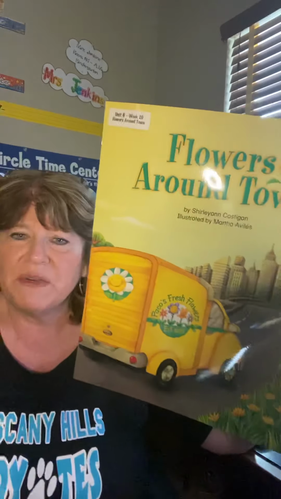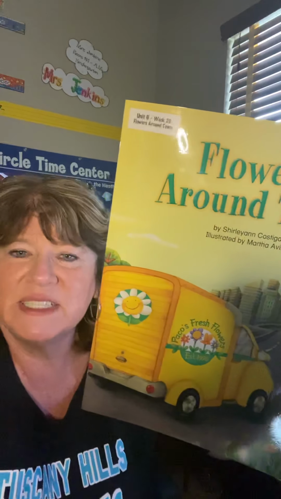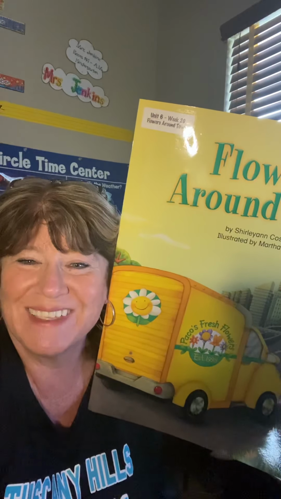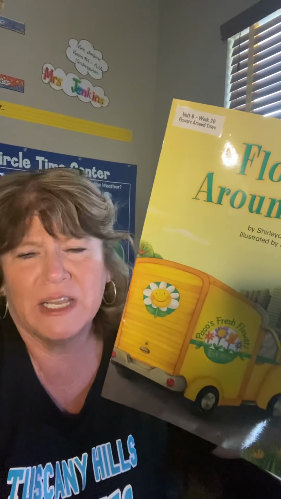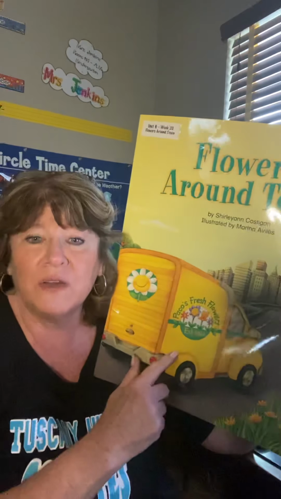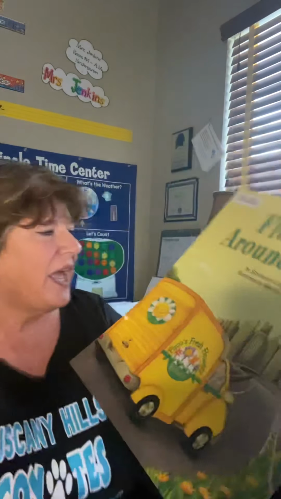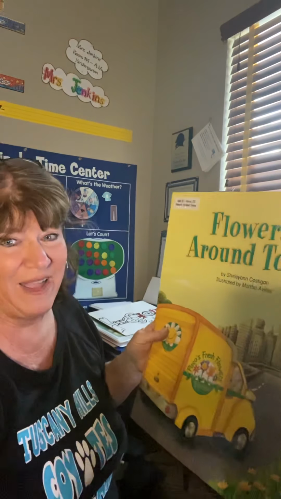Where do you think his flowers are going to go? He might deliver to houses, to people. I just sent my daughter flowers to congratulate her for something. It's a secret, but I'll tell you soon. She got a delivery from kind of like the Amazon delivery truck, but they deliver flowers, right? But most of Paco's flowers go to people in the city where he lives, or in the town where he lives. And it's a really cute story, and I love it so much because it rhymes also.